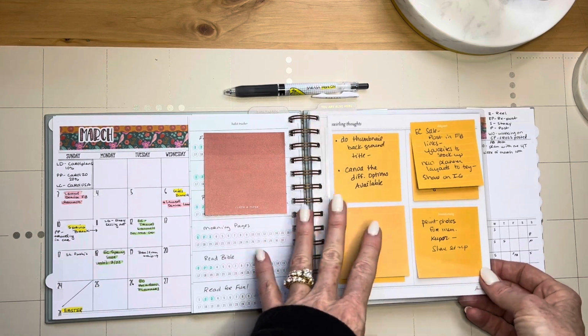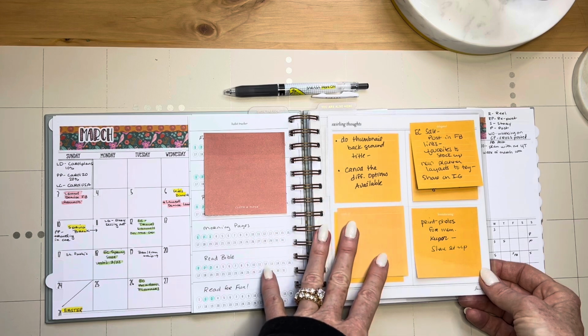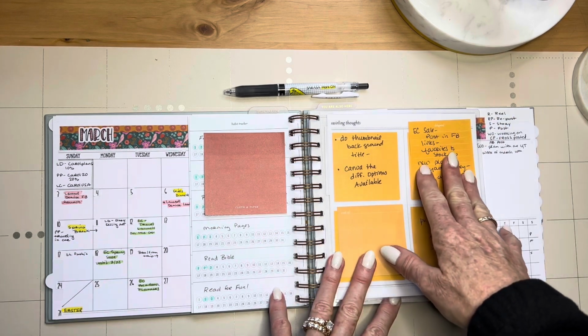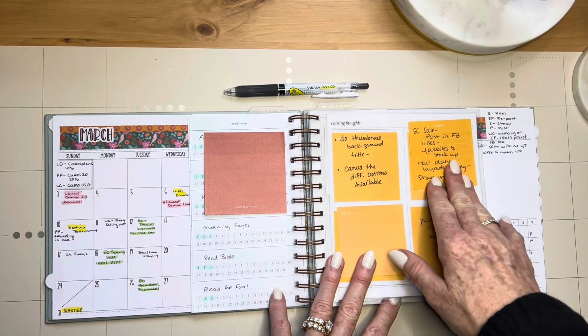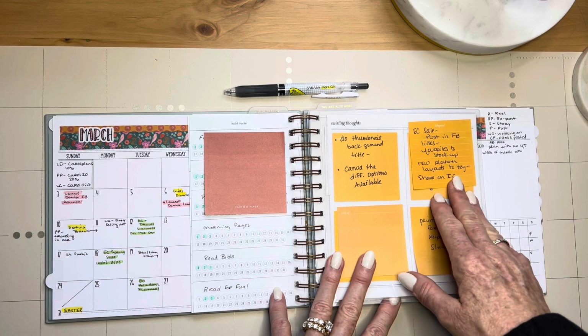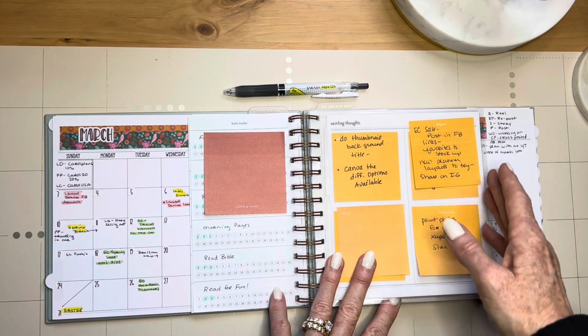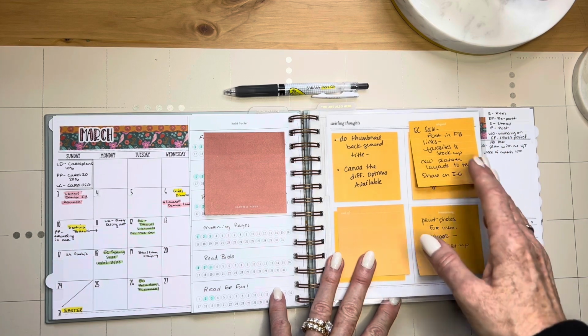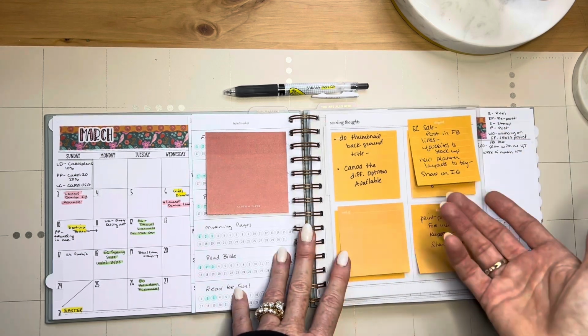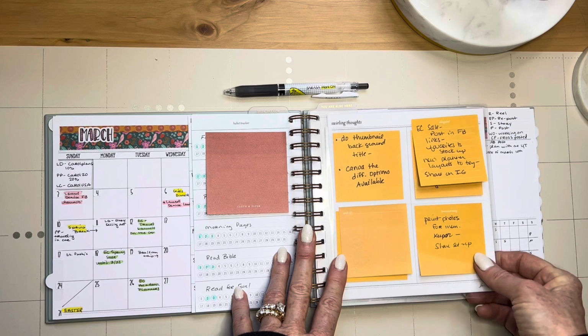But this is a great way to put those bigger things that I want to work on, or I have to make sure I touch on. Like EC had a sale this week, so I put some ideas of how I would post, how I would share that on IG or any of my social media platforms. And once I'm done with it, I can just toss it and move on. And then I can just add on some other sticky notes that I need to.